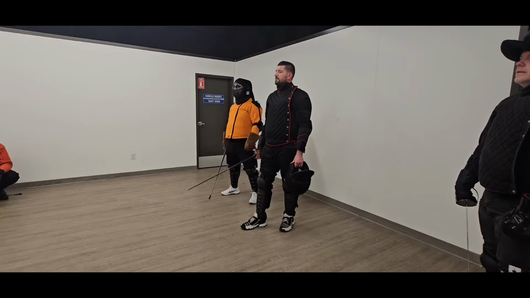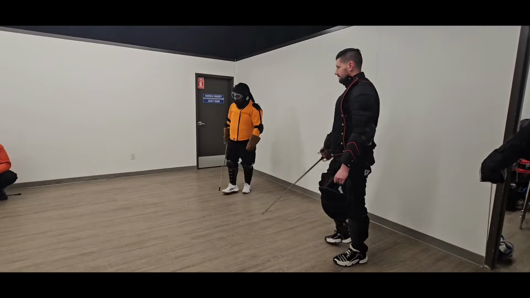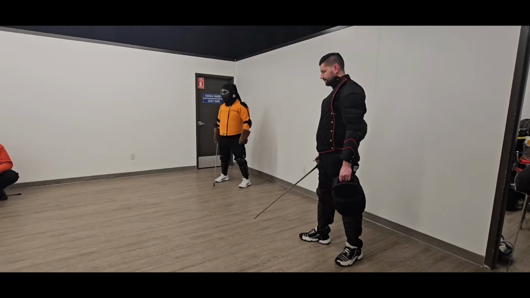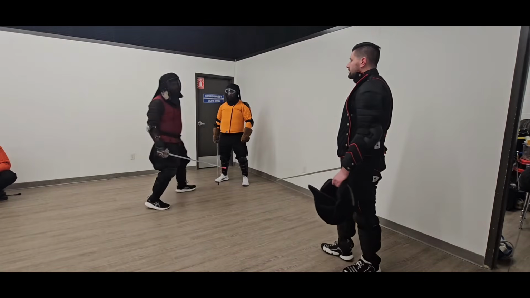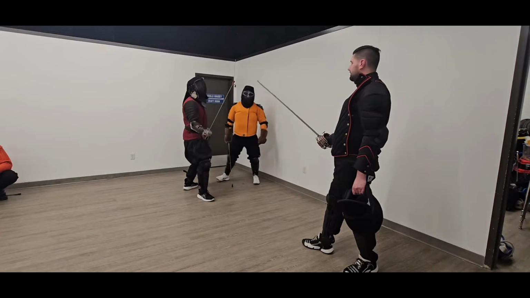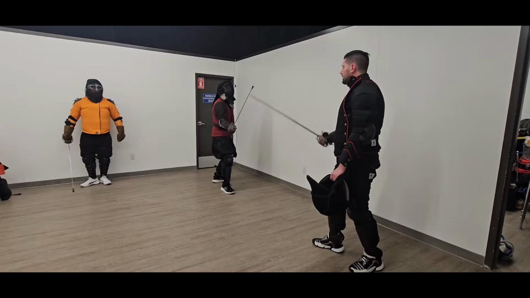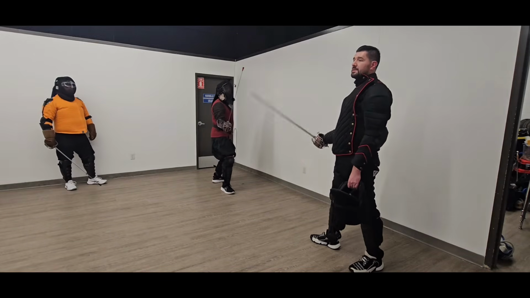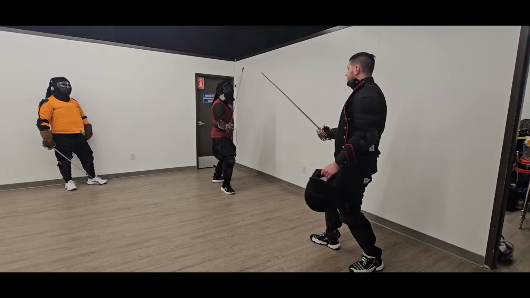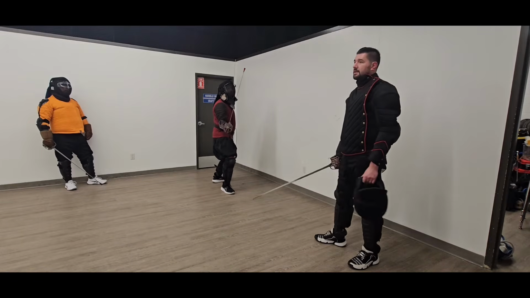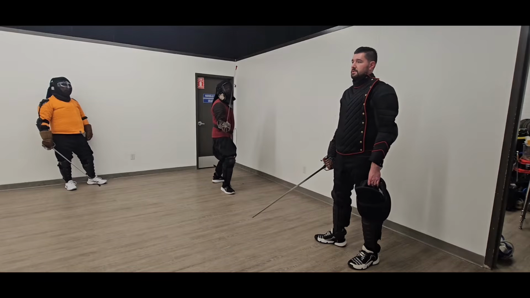A good example of that as a first one, if I could borrow Nick over here. We'll stay right here and show everybody. The first part of that might be something we've used in the past called proving in the sources. It's basically an attack with zero intention of landing. I'm just trying to draw a response.